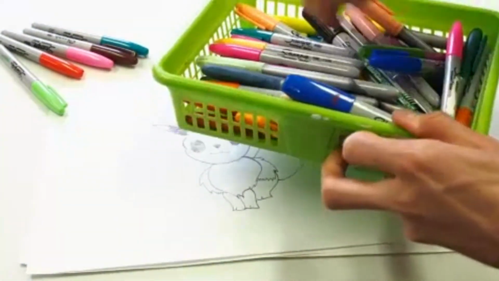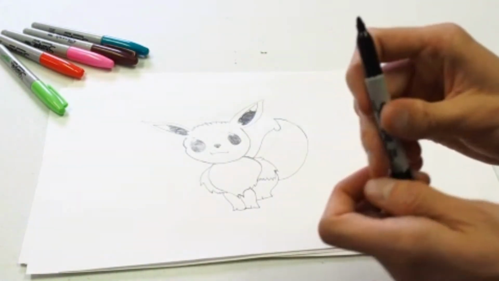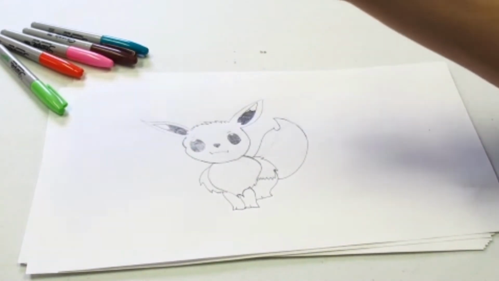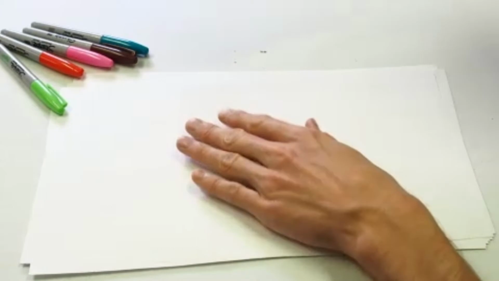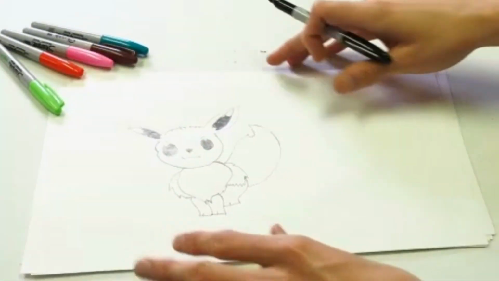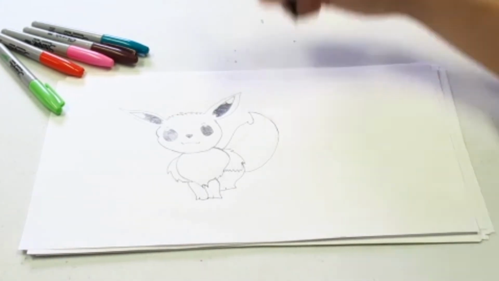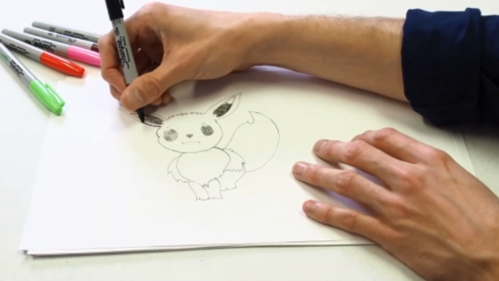Black Sharpie marker. I have quite a few. If you don't have a black Sharpie marker, that is all good, because you can just use pen. And actually, pen is probably better for something like this because when I draw, I'm actually gonna bleed over and through my page. But you know what, this is what I have right now, and that is all good. So what we're gonna do is actually begin to outline Eevee like so.